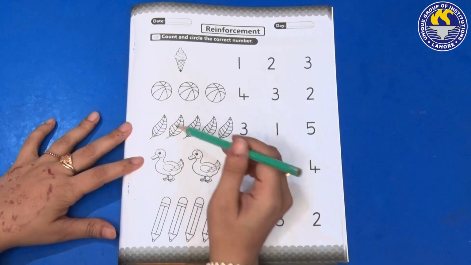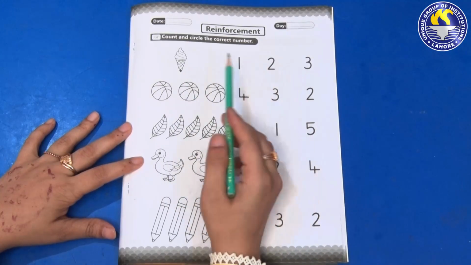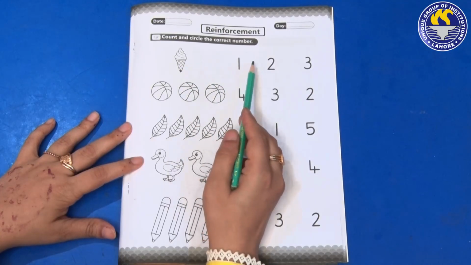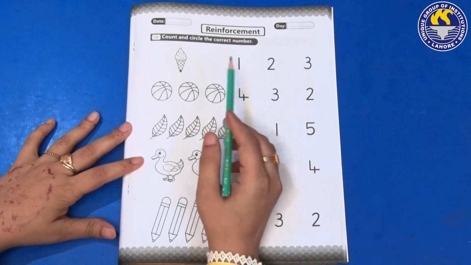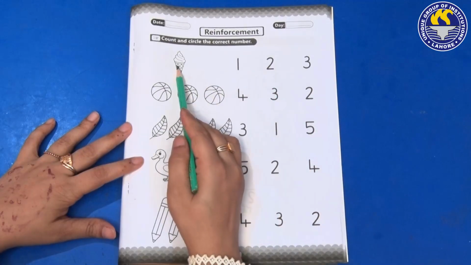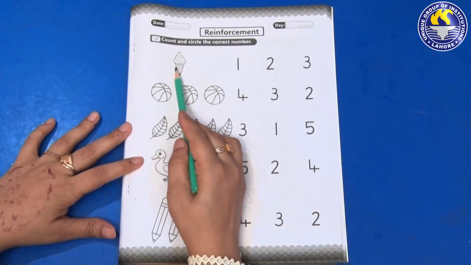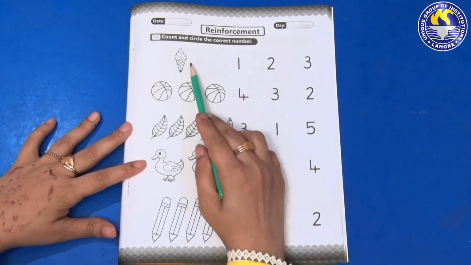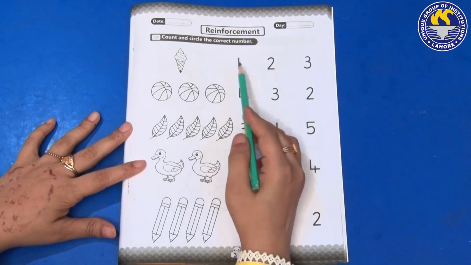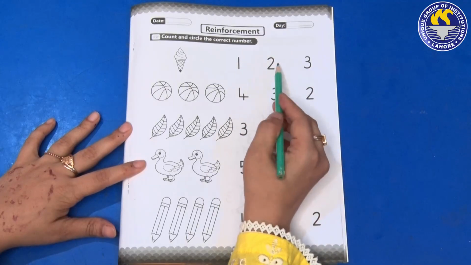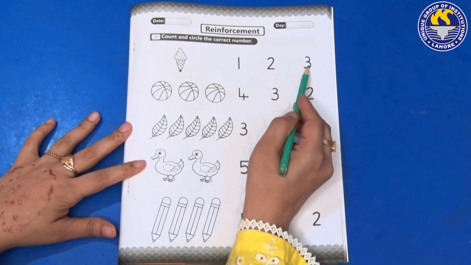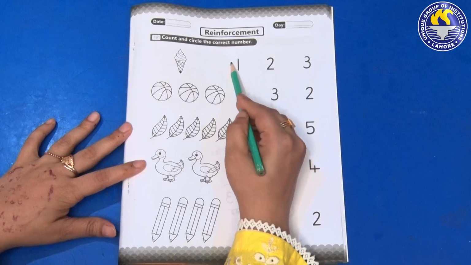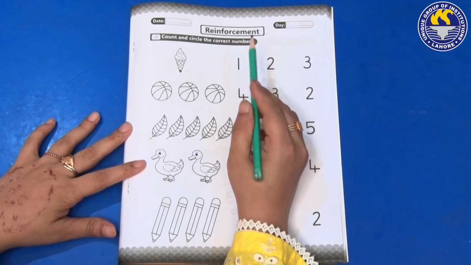As you can see, there are some pictures and some numbers. What we have to do? We have to count the picture and then circle the correct number according to the picture. As you can see, we have 1 ice cream. How many ice creams do we have? We have 1 ice cream. And here we have 3 numbers. 1, 2, 3. अभी क्योंकि हमारे पास 1 आइस क्रीम है, सो हम क्या सर्कल करेंगे? क्या हमें 2 को सर्कल करना चाहिए? नो. 3 को? नो. हमारे पास 1 आइस क्रीम है, सो वी विल सर्कल द नंबर 1. Okay? Circle the number 1 only.